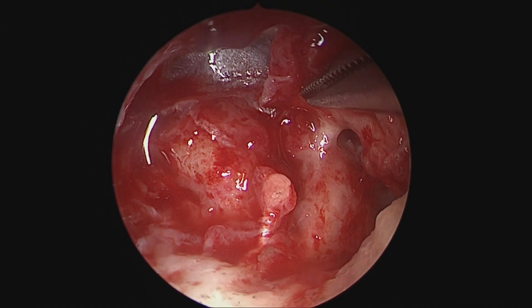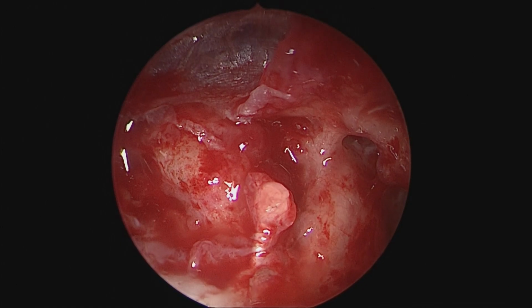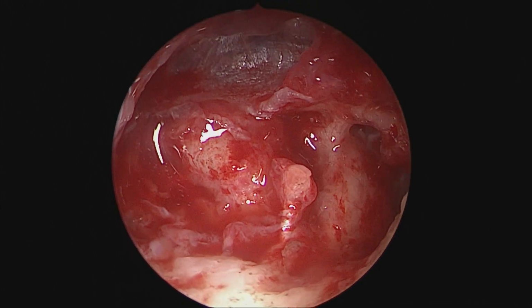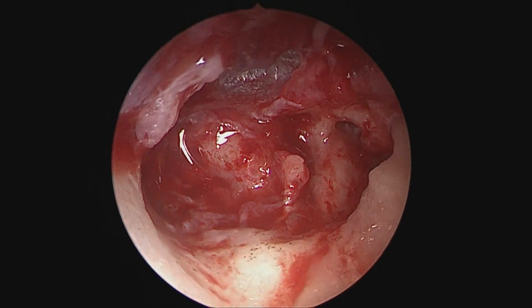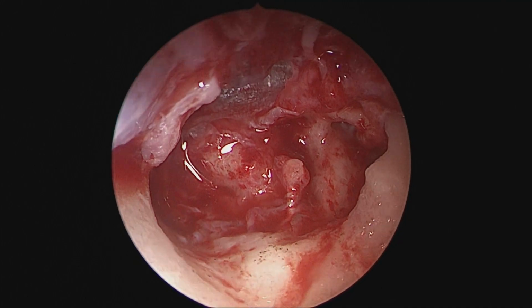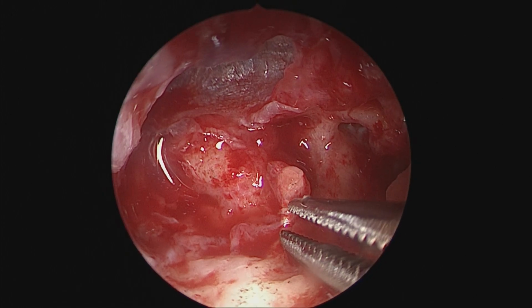This is a wonderful view of the middle ear that we get through an endoscope without any significant drilling or curettage. And as you can see, the posterior mesotympanum, both superiorly and inferiorly, is very well visible as compared to microscopy. So for posterior mesotympanic diseases, I think endoscopic surgery is a great tool.